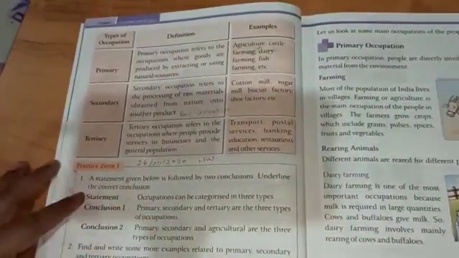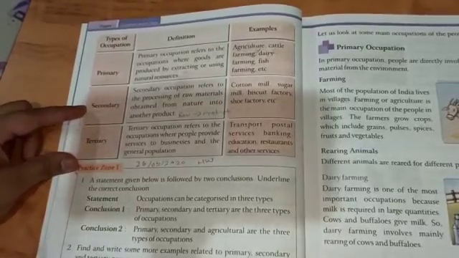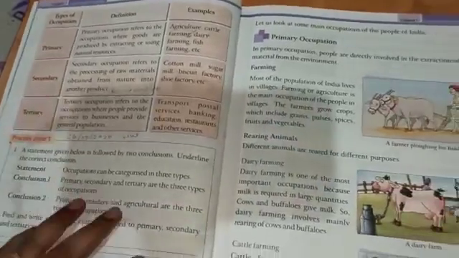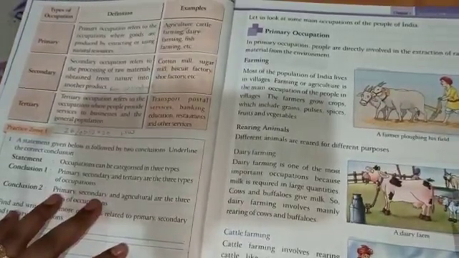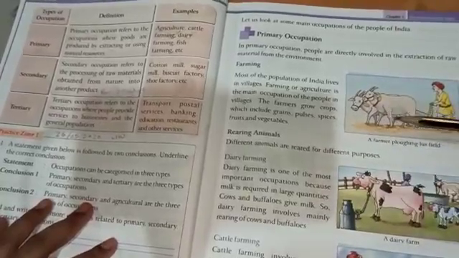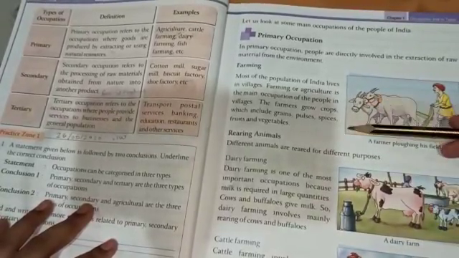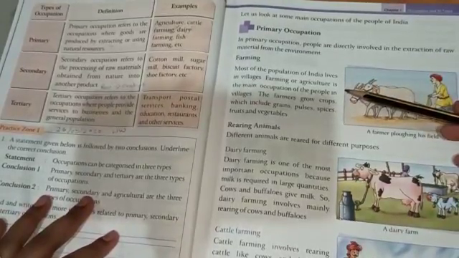I explained the different types of occupation: primary, secondary and tertiary. In today's class, we are going to learn about these types in detail, with examples, and how these different types of occupation work. So let's start.